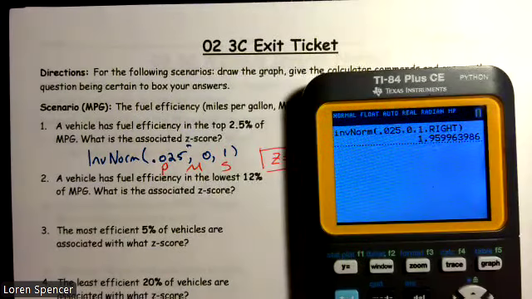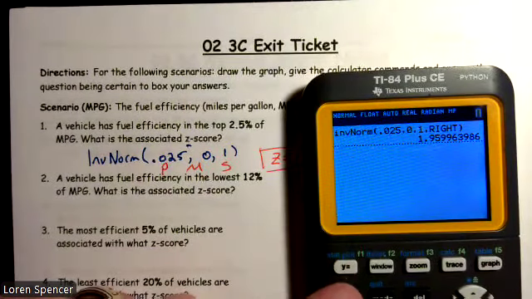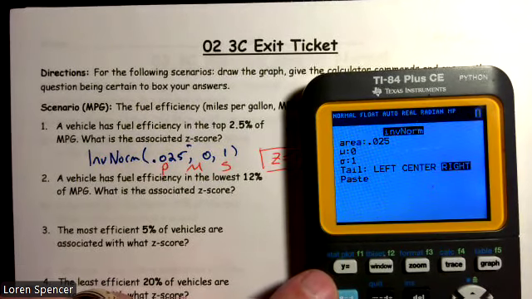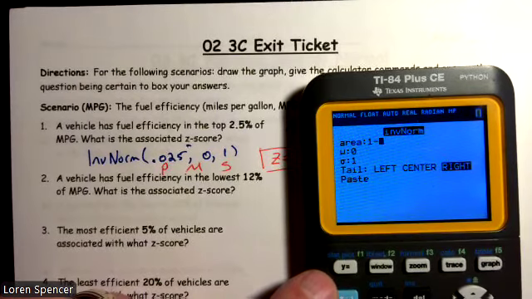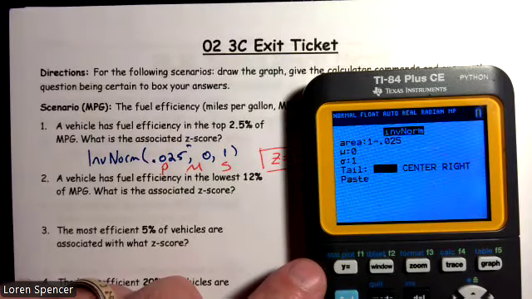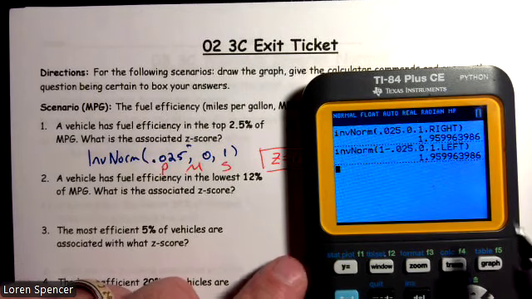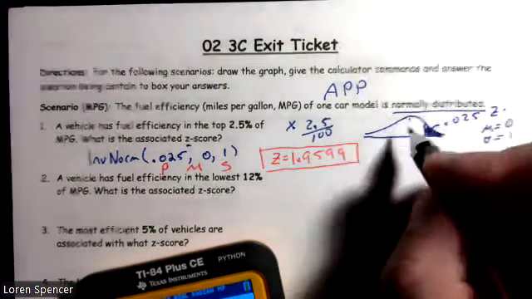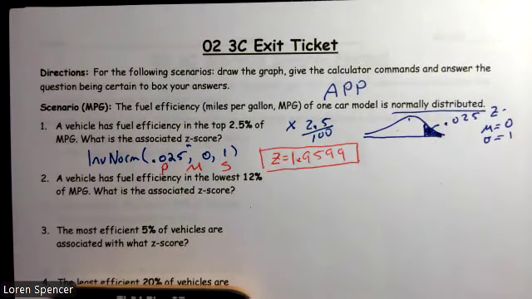If your calculator does not go left to right, go second vars, inverse norm. Where it asks for the area, you're going to go 1 minus 0.025. Yours will be shading from the left; it doesn't have a choice. That's what it does. And I get 1.9599, the same answer, because this is that value.